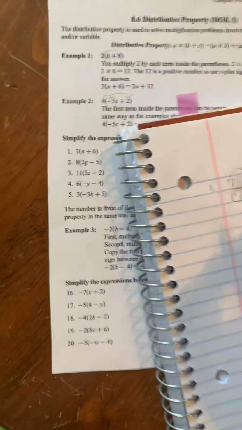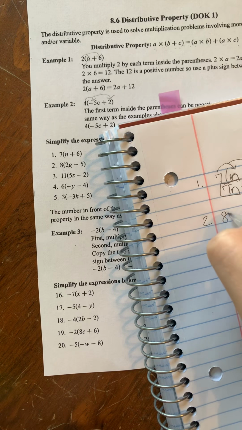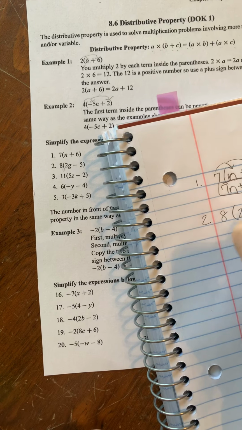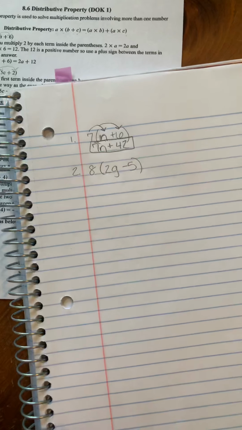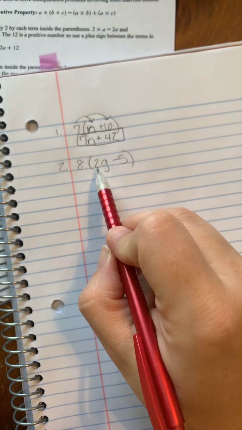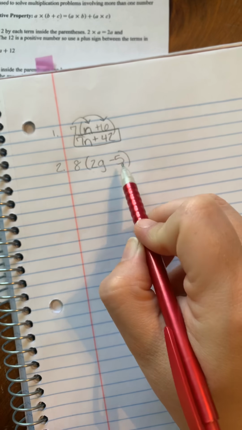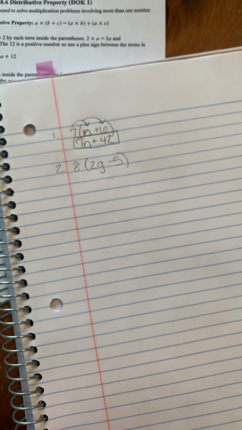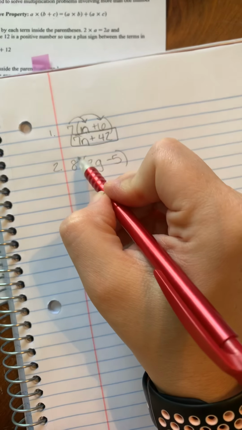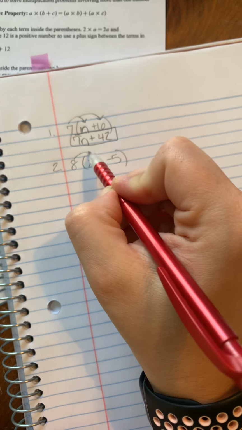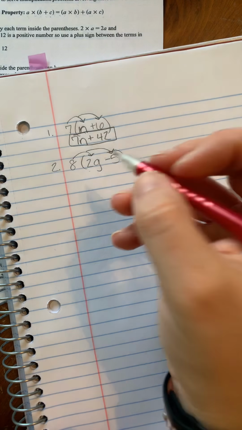Number 2 is going to read 8 parentheses 2g minus 5. Okay. This one's going to look a little bit different. We have a number with our variable. Remember that this is one term together. And then our second number is a minus 5. So we're going to treat that like a negative number. Okay? Remember that the 8 has to visit everybody inside the parentheses. Okay?